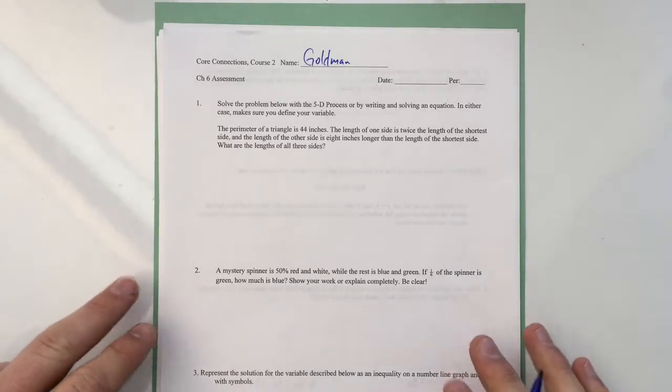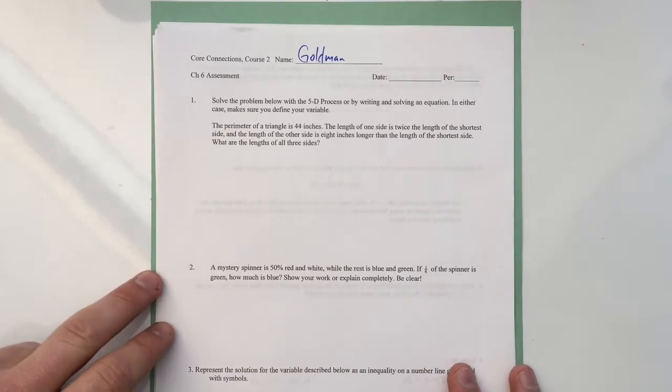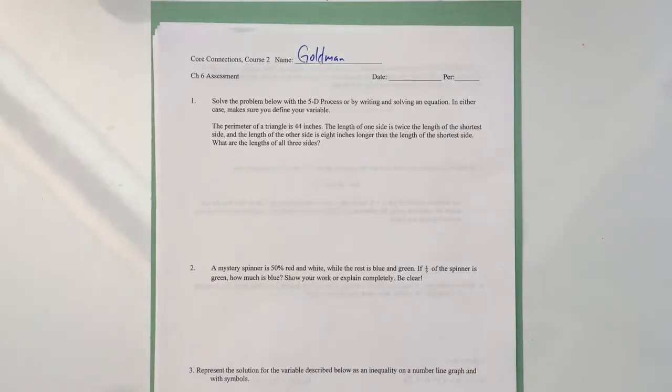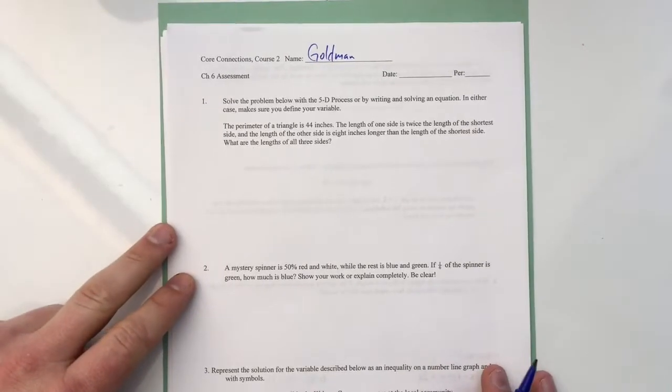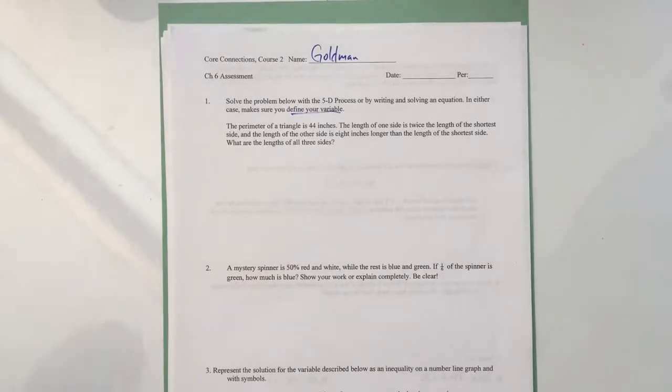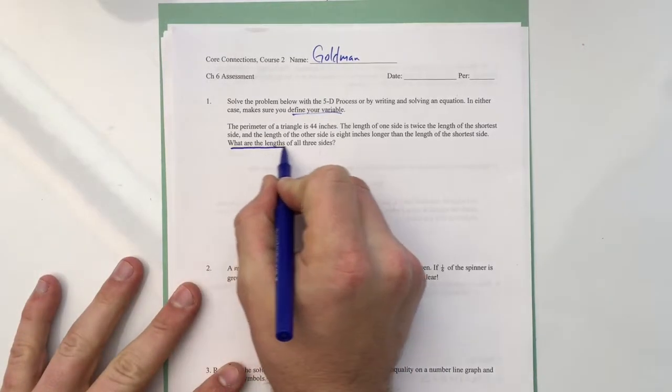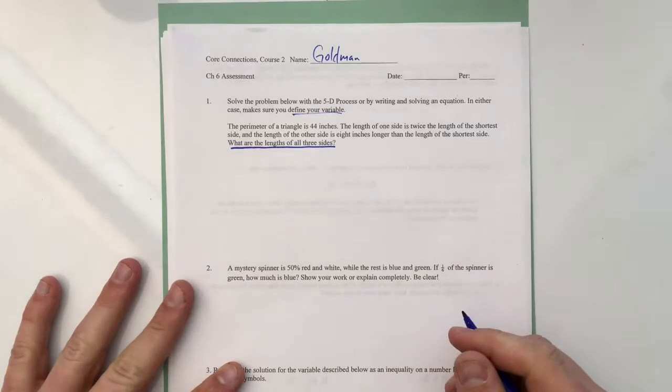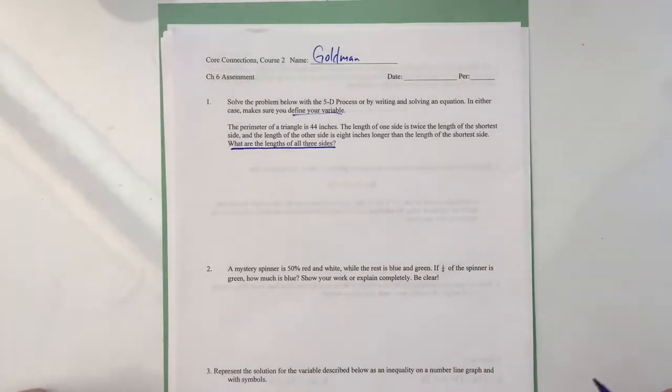Okay. Number 1 says solve the problem below with the 5D process or by writing and solving an equation. In either case, make sure you define your variable. The perimeter of a triangle is 44 inches. The length of one side is twice the length of the shortest side. The length of the other side is 8 inches longer than the length of the shortest side. The question is, what are the lengths of all three sides? That's the question I want to make sure I answer.